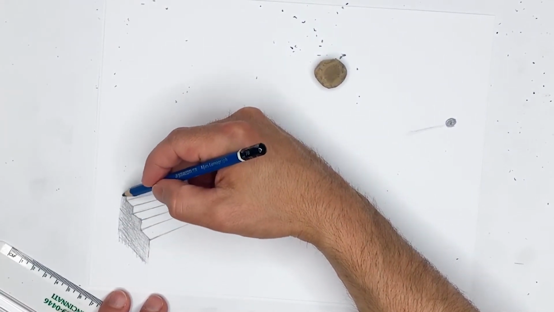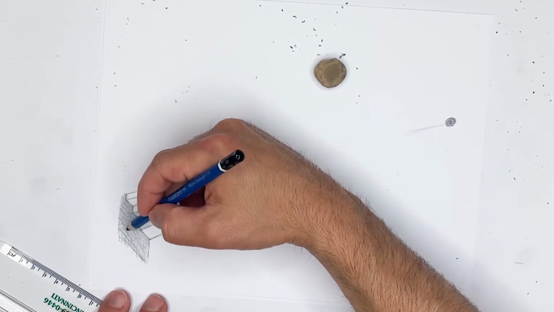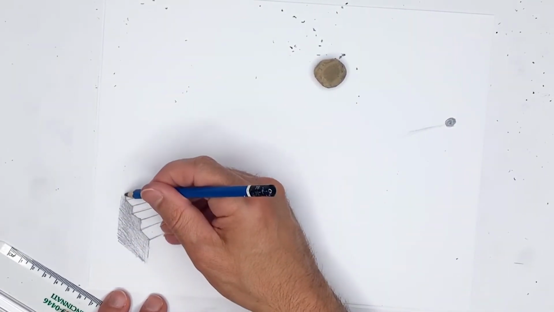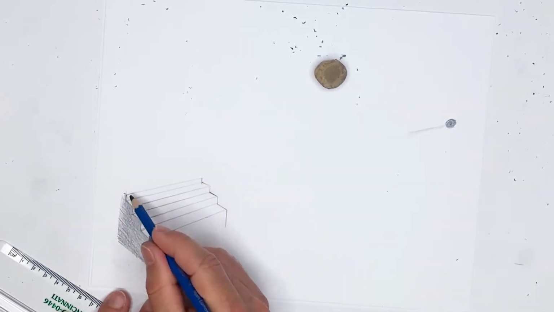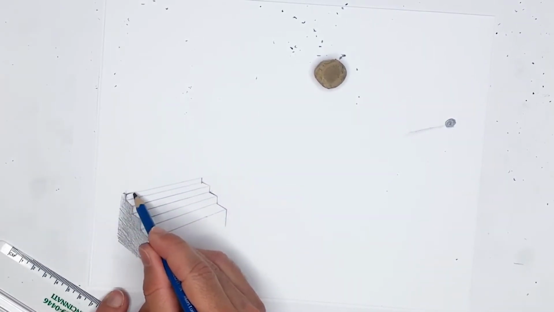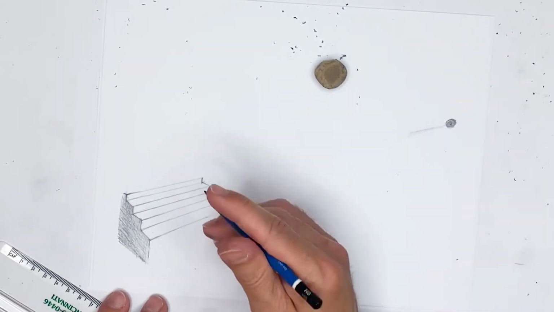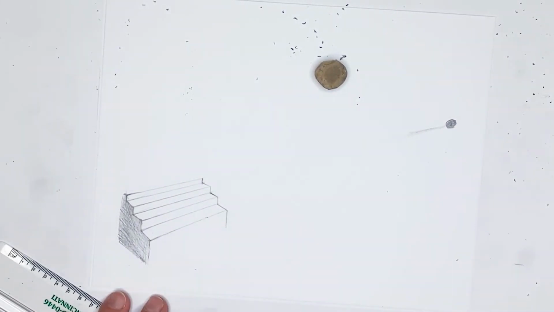This is of course a quick tutorial, but you can always maybe take this lesson and draw some advanced staircases with banisters and rails and all kinds of stuff like that. So certainly try that as well. I'm going to fix up this piece over here as well.